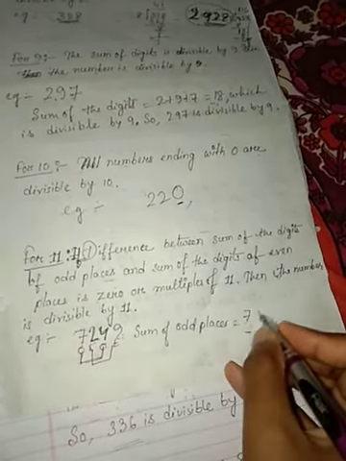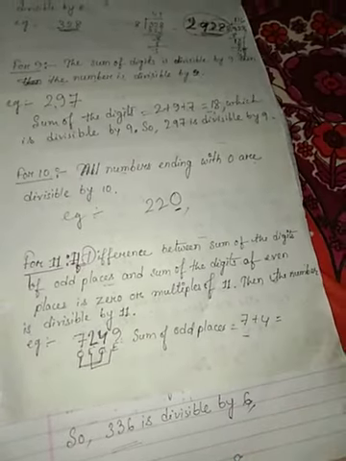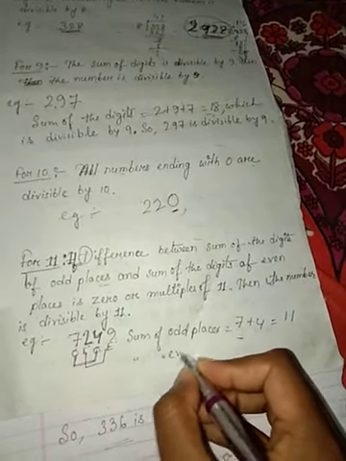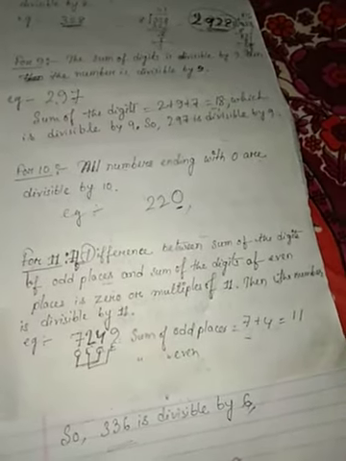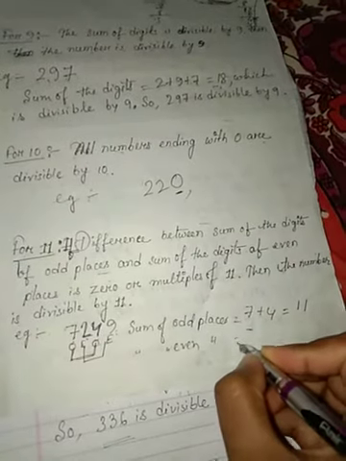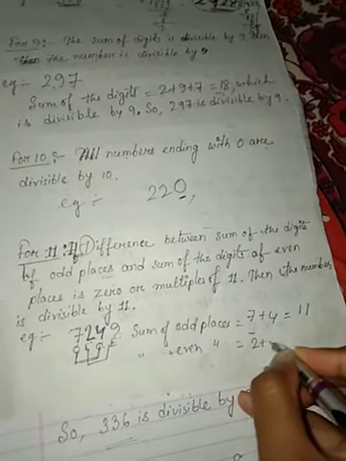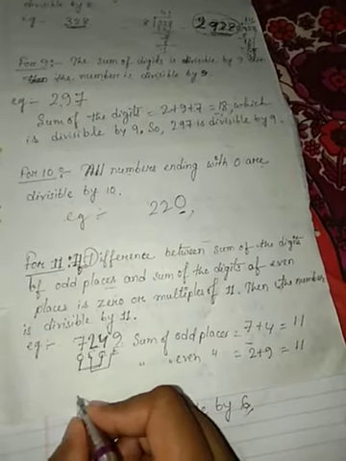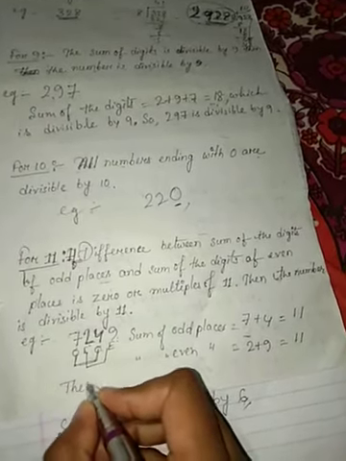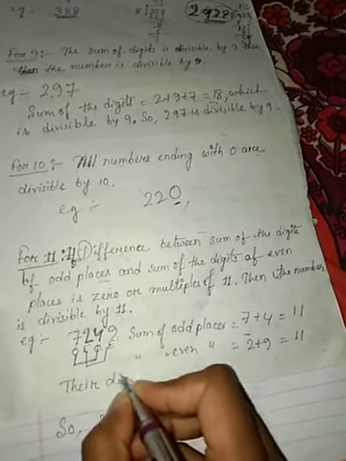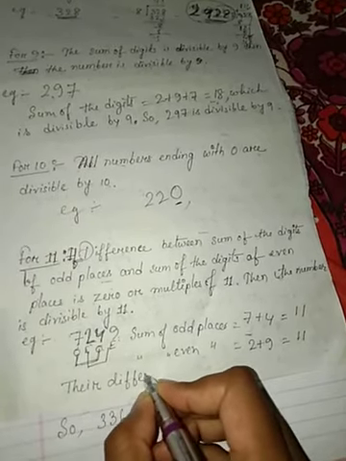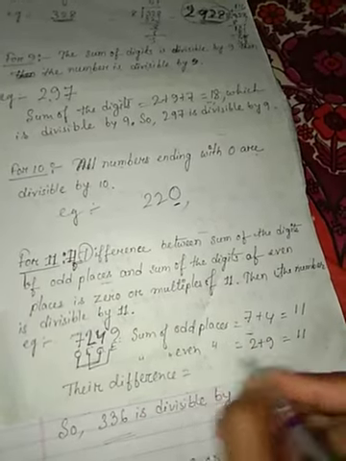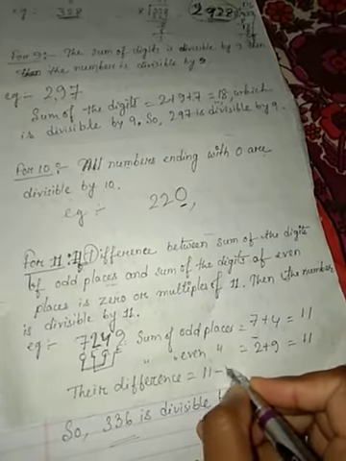So 7 plus 4 equals 11. Then the sum of the even places equals 2 plus 9, which is also 11. Then their difference. Difference means subtract. 11 minus 11.